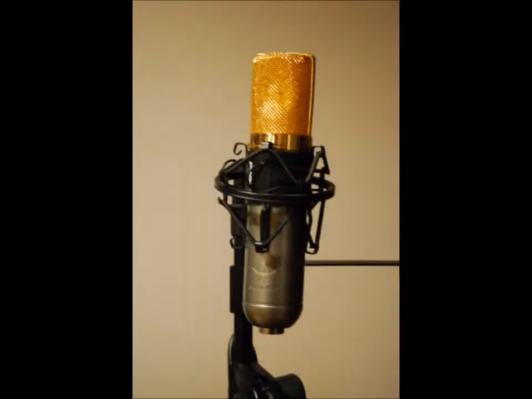This is my MXL V6 condenser microphone, which I'm using to record this voiceover. Apparently they don't make this anymore due to the high cost and low availability of several critical components. Condenser microphones are also available with two diaphragms that can be manipulated to provide a range of polar patterns or sound fields. We'll talk about polar patterns later.